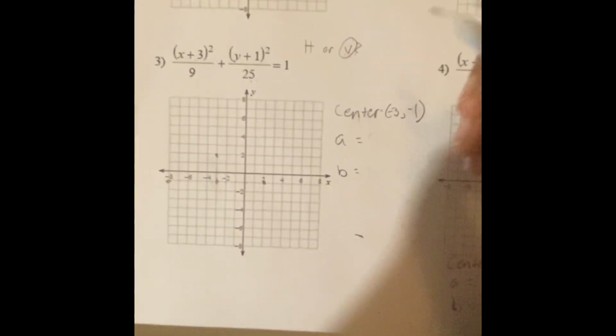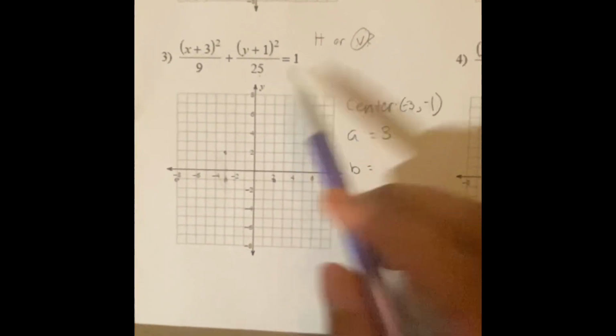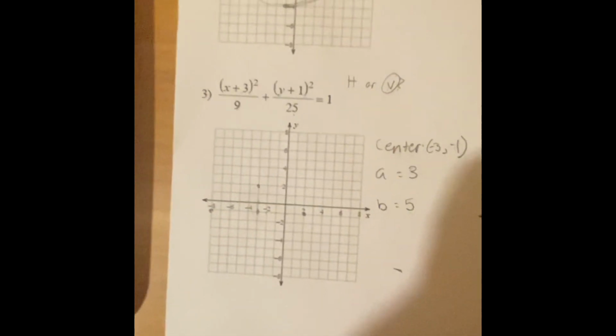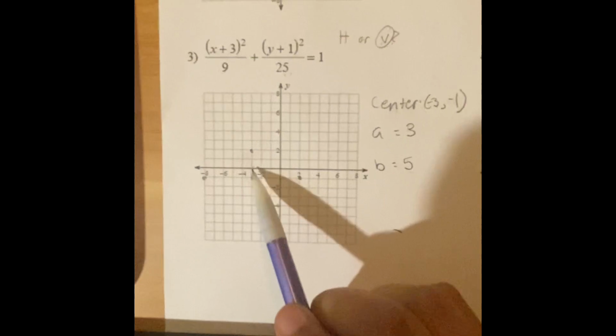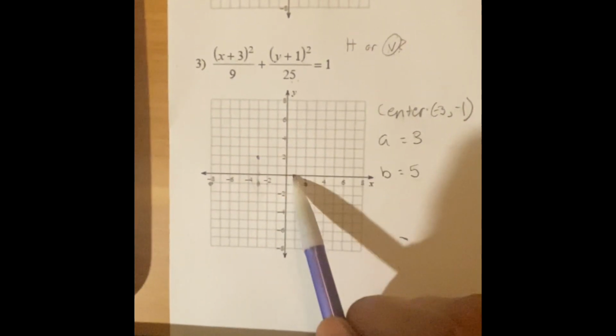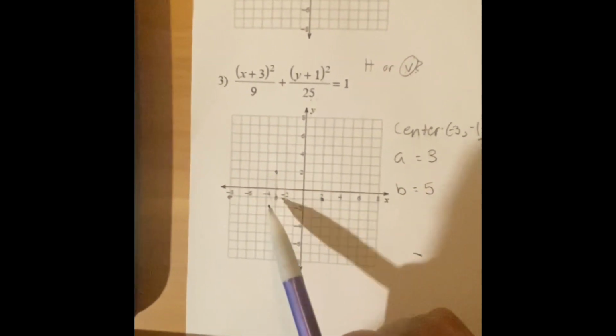A is going to be square rooted down to 3. B is going to be square rooted down to 5. We plot our center point right here, negative 3, negative 1.